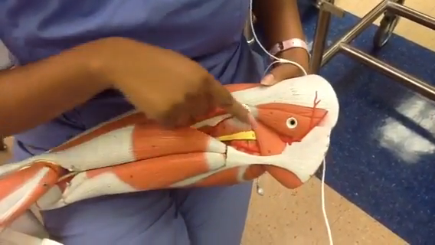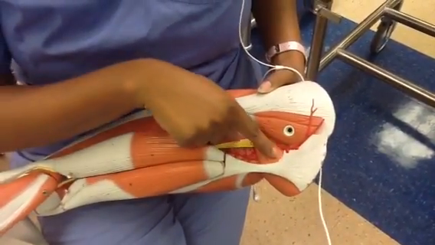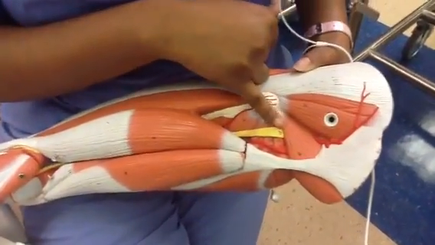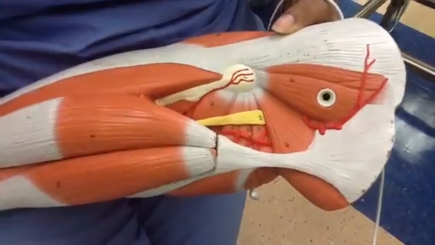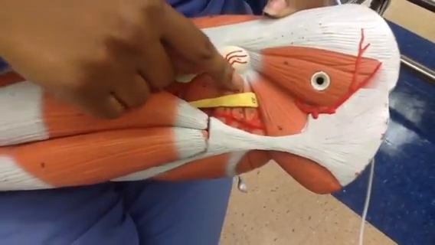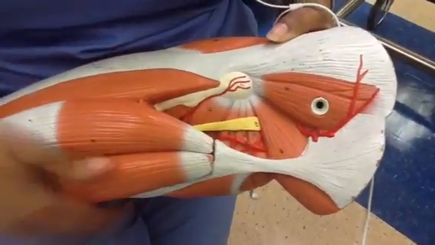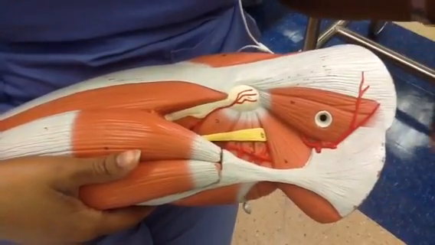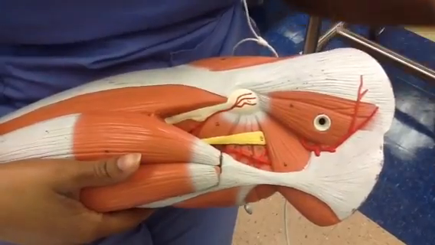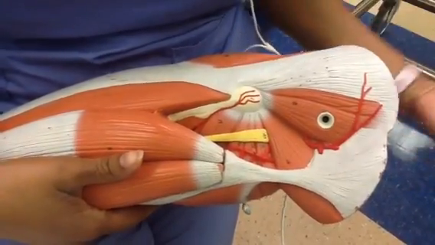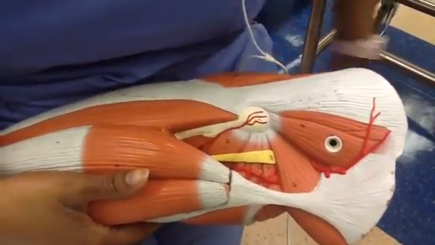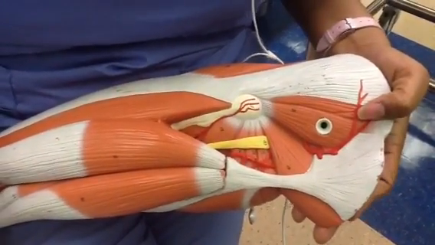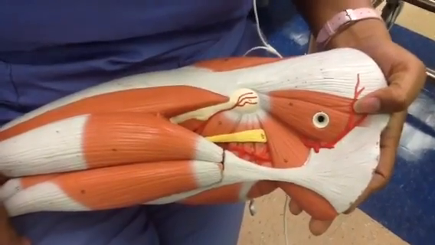Okay, after that we're going to have the piriformis, which is number 13. And right underneath we have the wonderful sciatic nerve, which should be really easy to identify on your body. The proximal attachment for the piriformis is the anterior surface of the sacrum, and the distal attachment is the greater trochanter of the femur. The action is that it laterally rotates and extends the thigh.